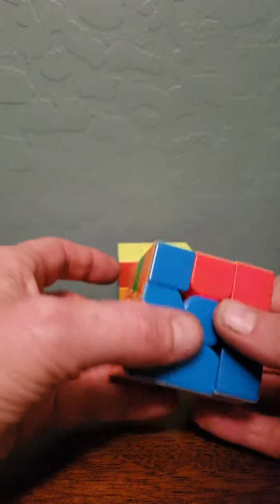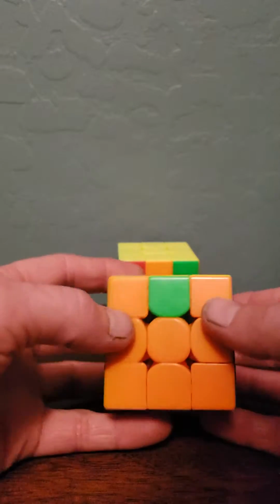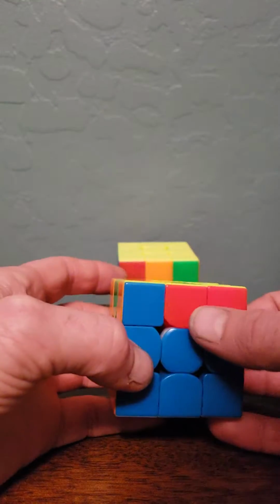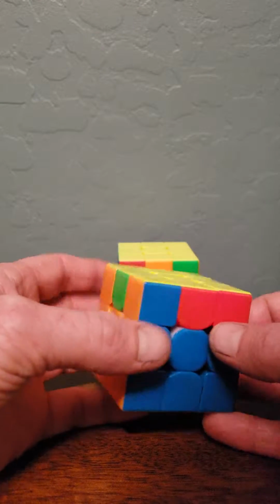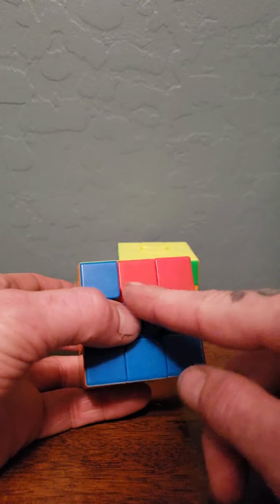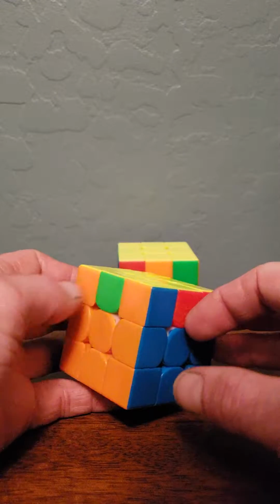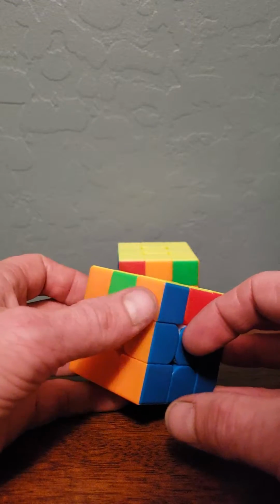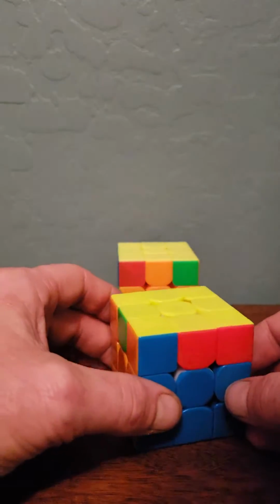So one thing that all G perms share in common is they have a set of headlights and they have a 1x2 bar. So depending on where your 1x2 bar is in relation to your headlights tells you which case you have.